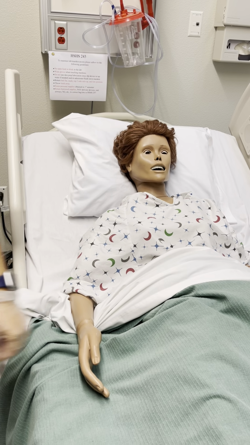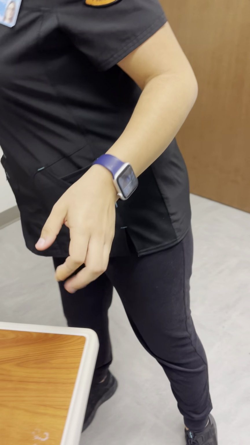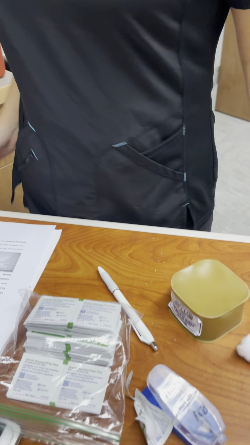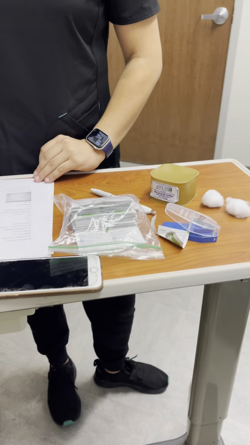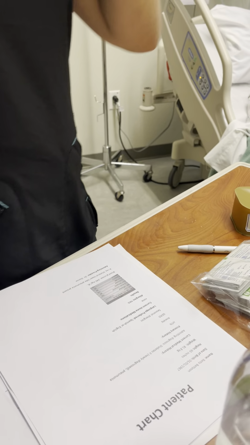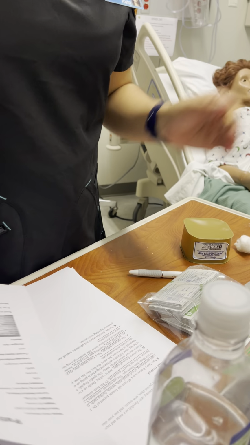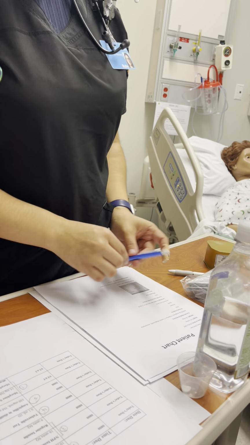Okay, I'm gonna go ahead and take off my gloves, provide hand hygiene, and I'm gonna go into the medical record. I'm gonna document the dosage, the time, the route. The client didn't refuse any medications.